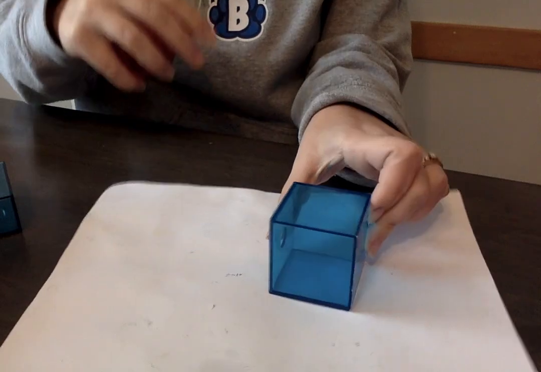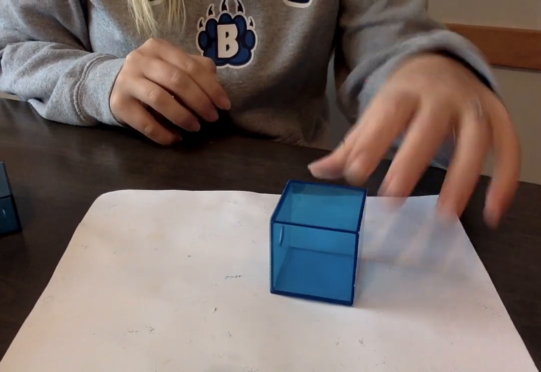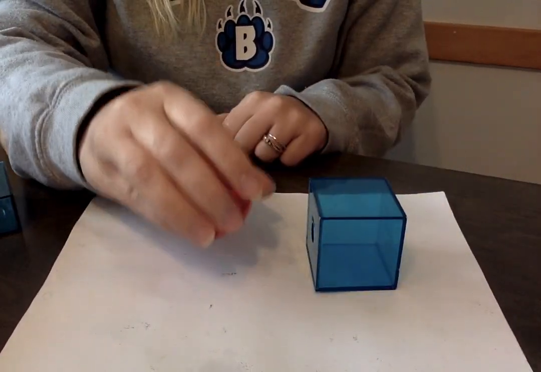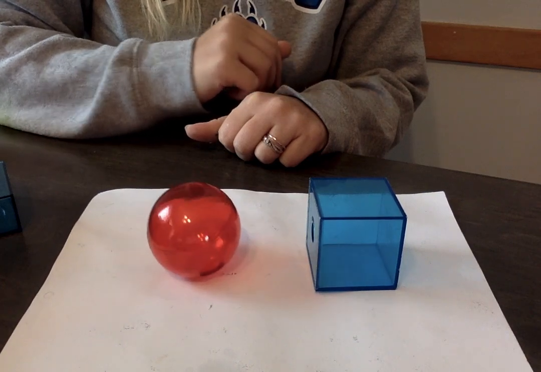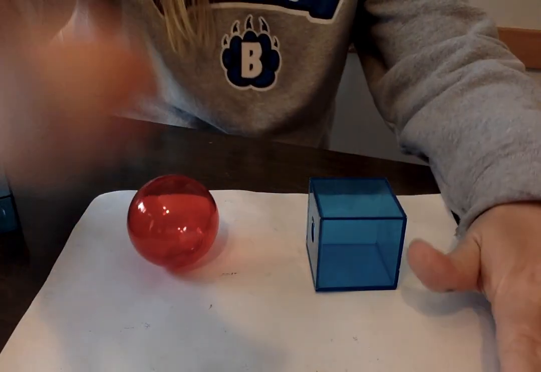There's no flat side like there was with the cube, where we have a flat part that, if we put it flat on the table, it would stay. It wouldn't go anywhere. That's how you know that it's a face. If I put this one, it would roll and move because it has no flat sides, no faces.